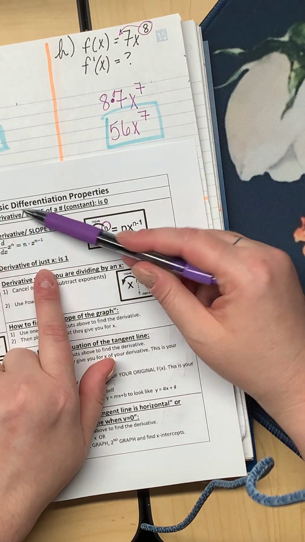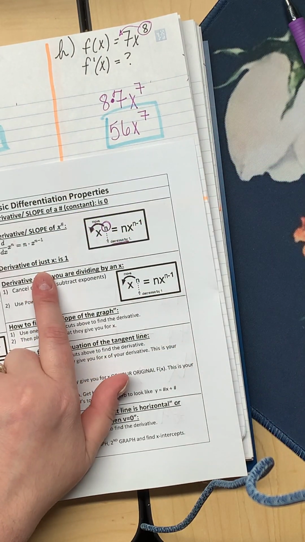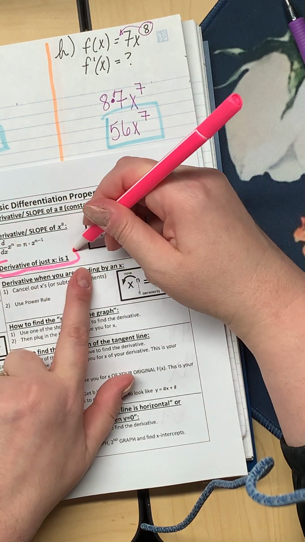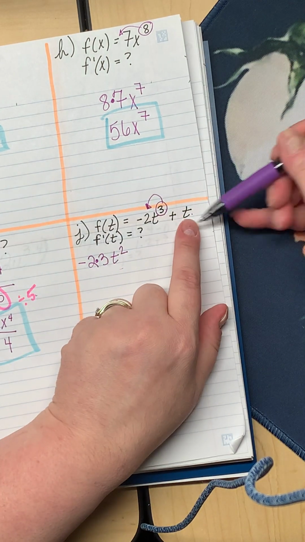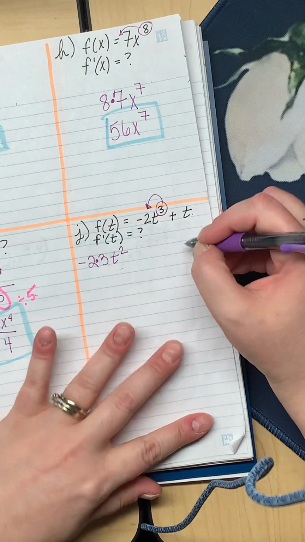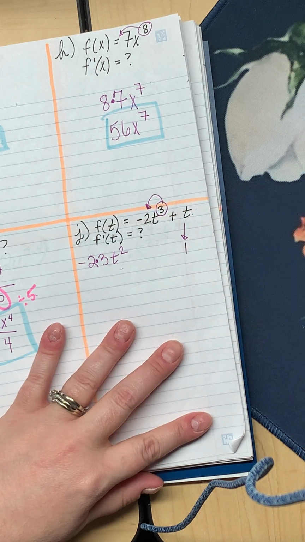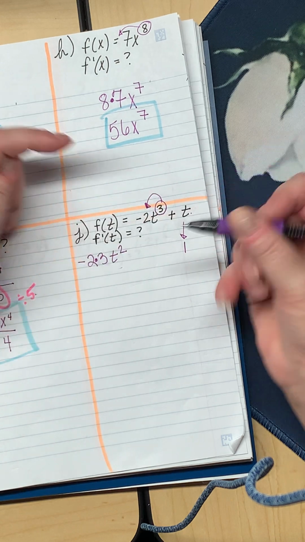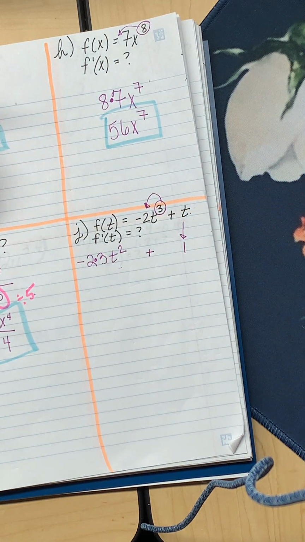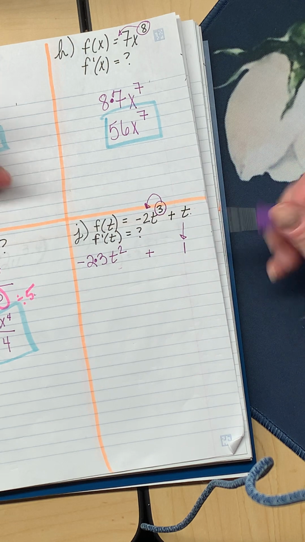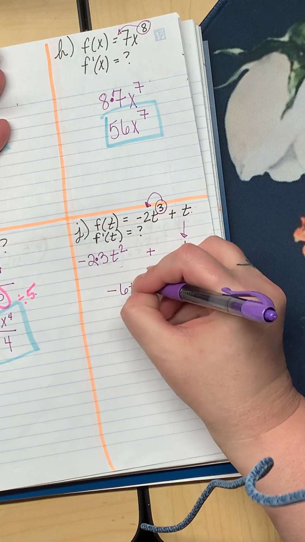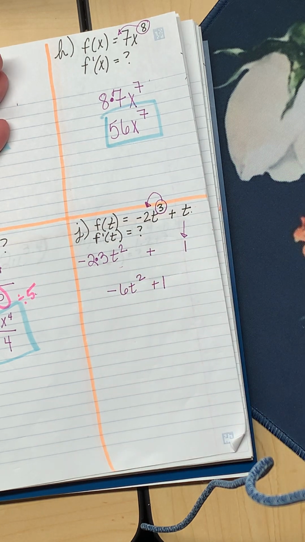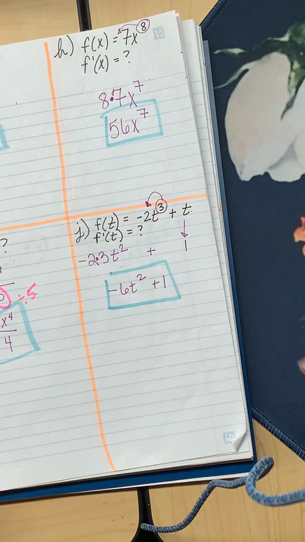Okay, so anyway, the whole point is, if we look at these top right tricks, it covers what I just said. The derivative of just x is 1. Oh, okay. So the derivative of just t is 1. Oh, and there was a plus sign, so let me put a plus sign in between these. Okay, now let's just multiply it and maybe not have it so spaced apart. Negative 2 times 3 is negative 6t squared plus 1. Hey, baby. That's our derivative or our slope.